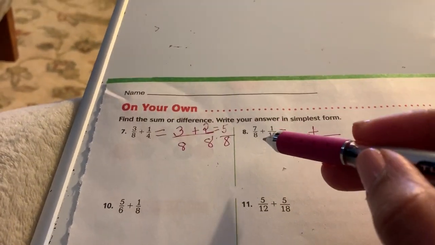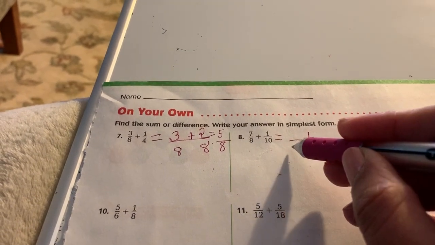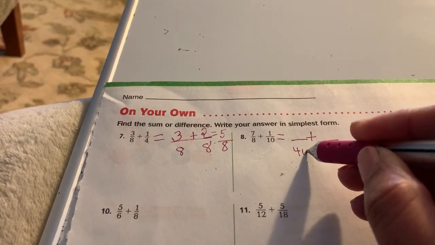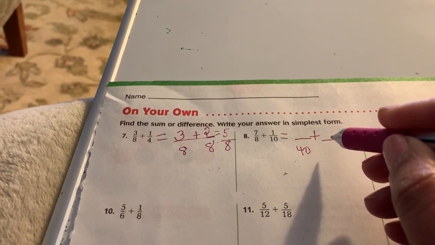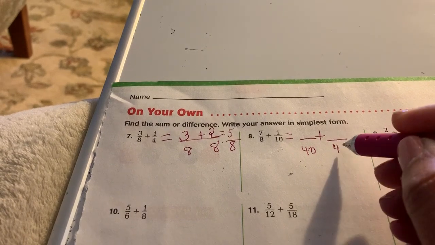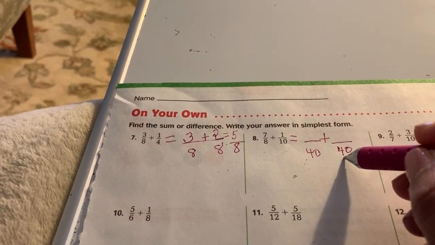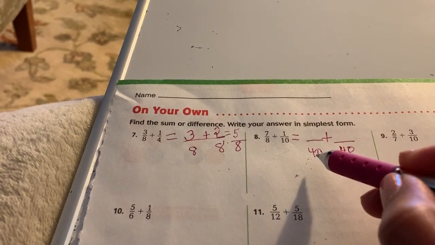So what would be a common denominator between 8 and 10? Well, 40, because 8 goes into 40 5 times, and 10 goes into 40 4 times. So my common denominator is going to be 40. And then I'm going to do my algorithm.